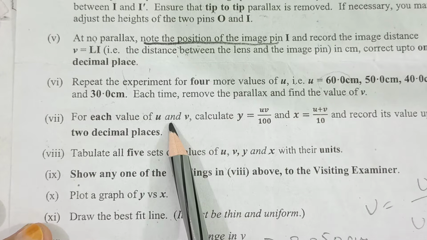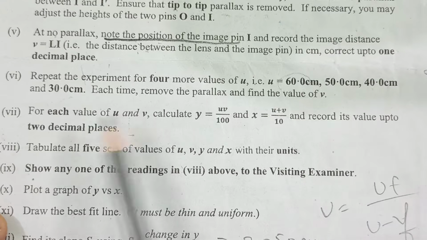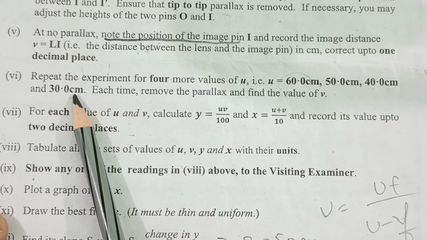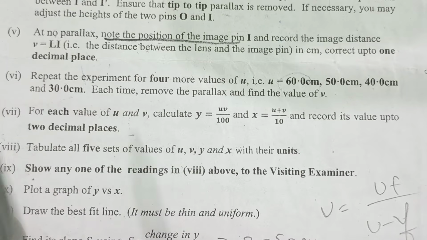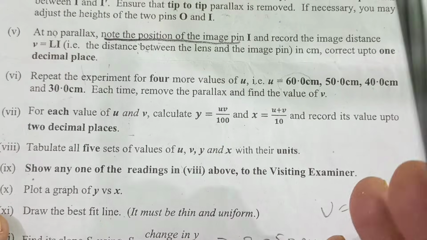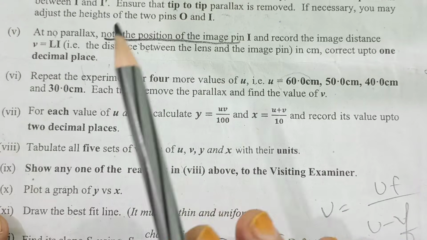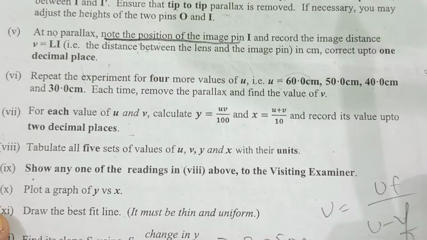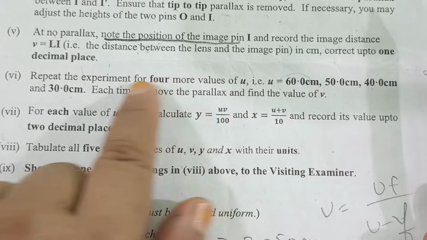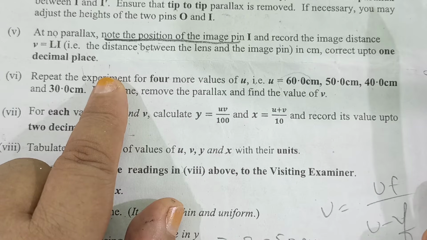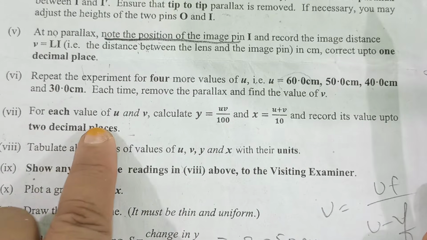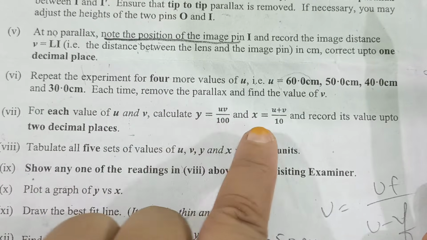Then the same process you have to repeat, keeping the lens at 60 centimeter from the object pin, 50 centimeter from the object pin, 40 centimeter from the object pin, and 30 centimeter from the object pin. Let the object pin remain at 0 so that we have direct U, subtracting the position of lens from 0. After performing the experiment 5 times and having 5 sets of observations, you are asked to calculate the quantities y and x.